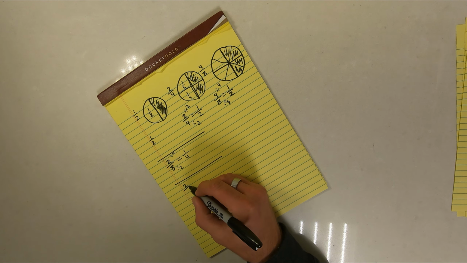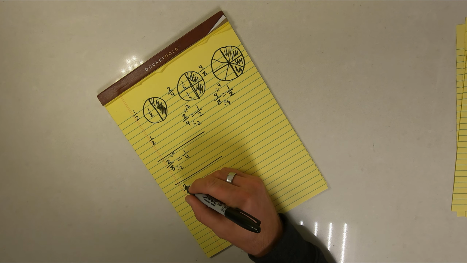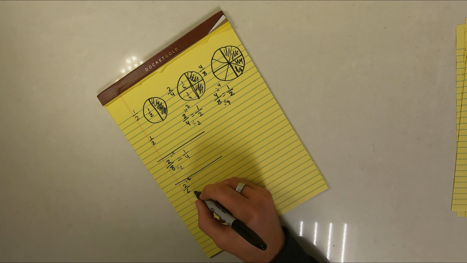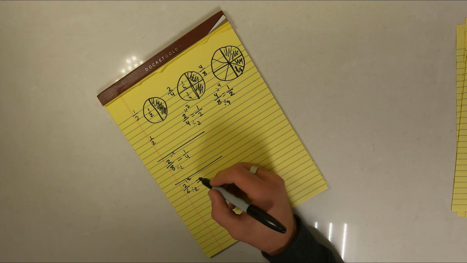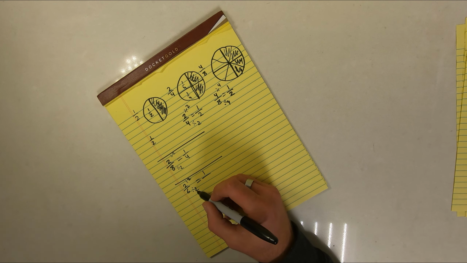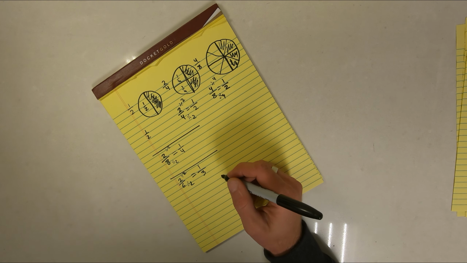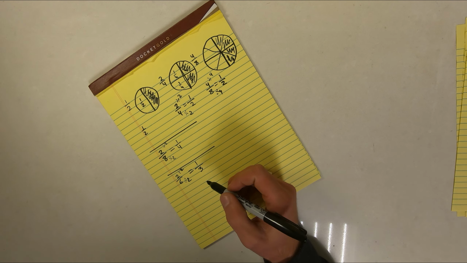Now we have 2/6. Can this be reduced? Yes, it can. We can divide the top by 2 and the bottom by 2 again. So 2 goes into 2 one time, 2 goes into 6 3 times. So 2/6 reduces to 1/3.